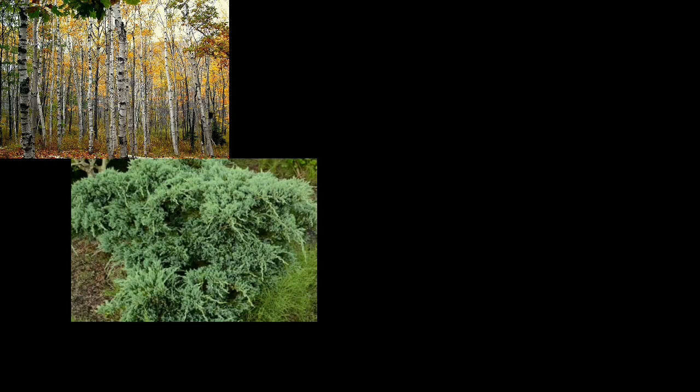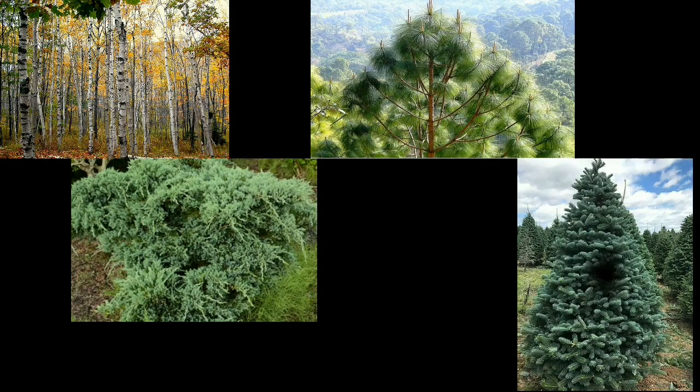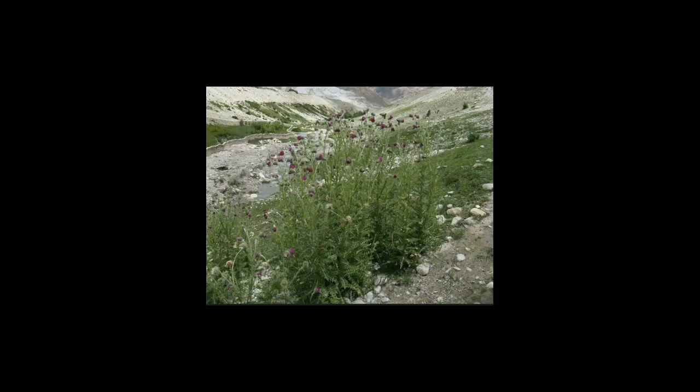Trees and vegetation which grow mostly in these areas are the beeches. You can just see in the picture, you have beeches, number 2 is junipers, you have the pine tree and silver fir. These are the most common plants grown in this alpine and tundra vegetation. And trees stand near the snow line, meaning the tree stops growing when it reaches a certain level.